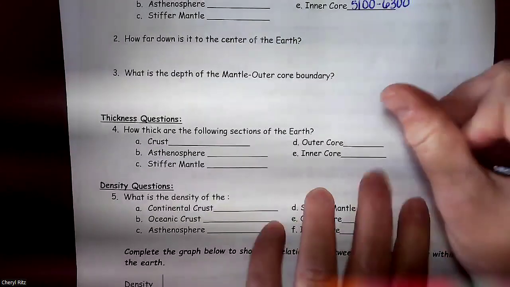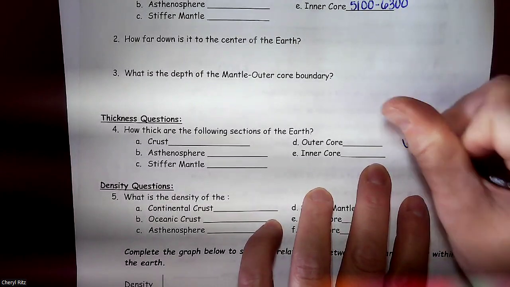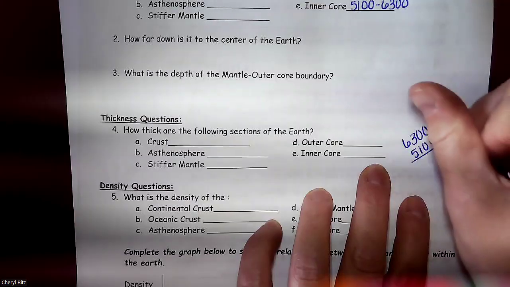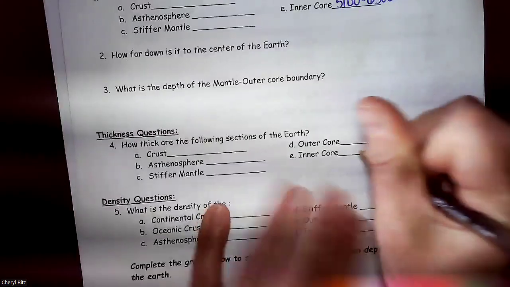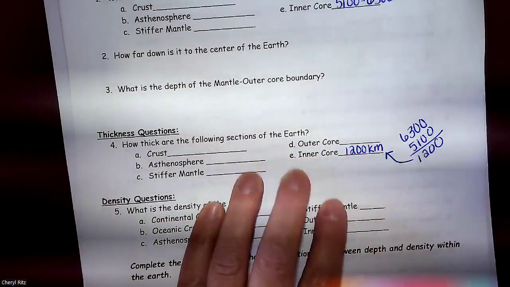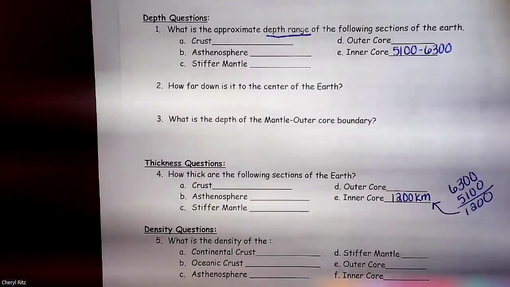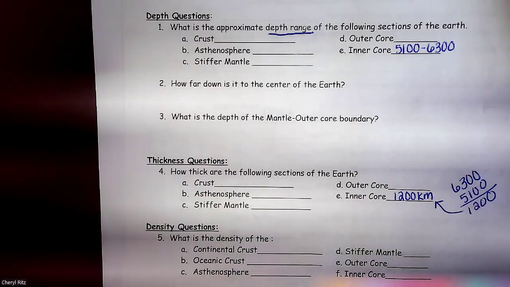When you subtract, and of course you can use your calculator, that gives us 1,200 kilometers thick. I will warn you, these numbers get a little wonky when you're talking about the really thin ones, but you can still handle it, I'm sure.